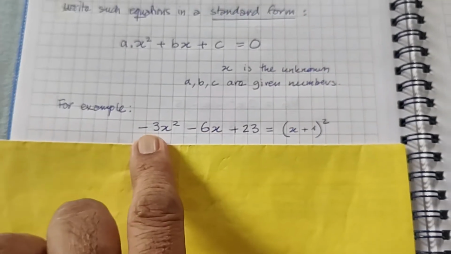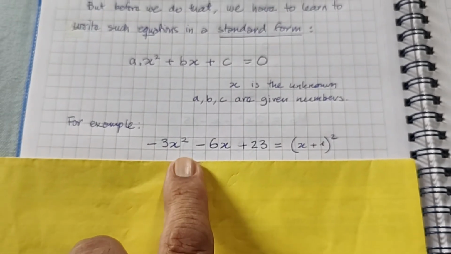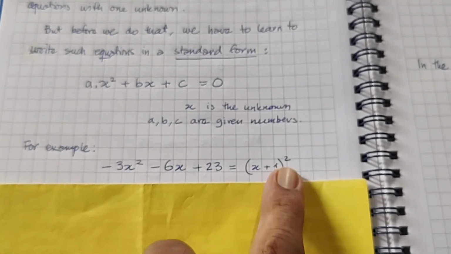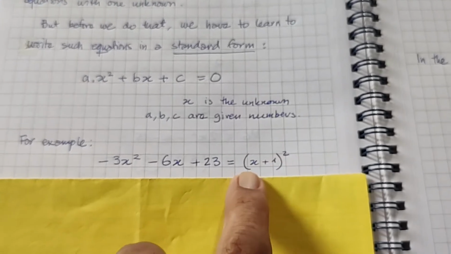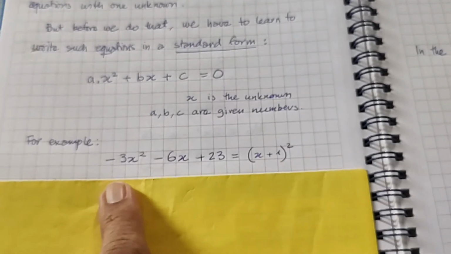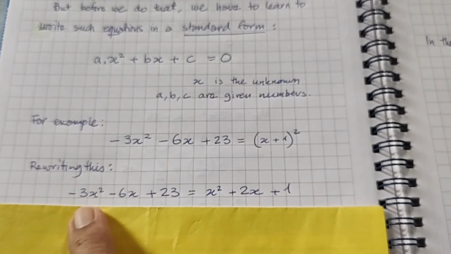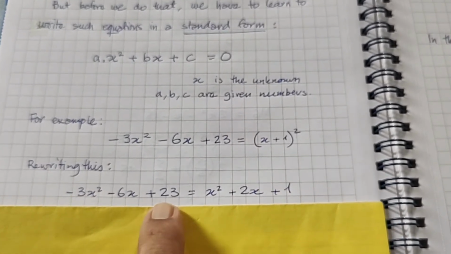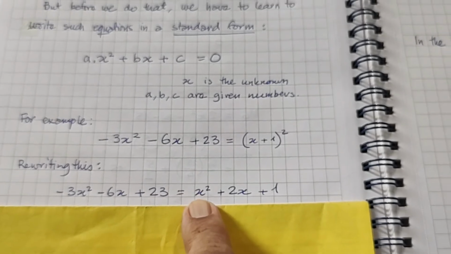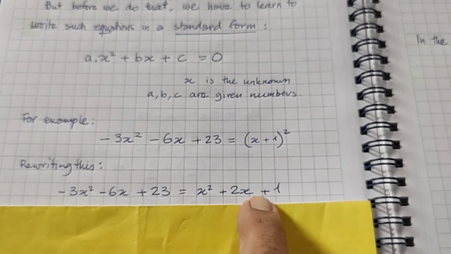Okay. So I have taken an example here. For example, let's take this equation: minus 3x carré moins 6x plus 23 est égal à (x plus 1) au carré. Remember, this is what is known as an identité remarquable. So we get here minus 3x square minus 6x plus 23 is equal to, we will expand that, we will develop that, x carré plus 2x plus 1.